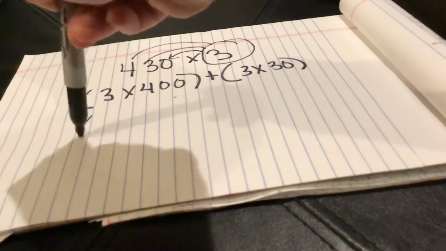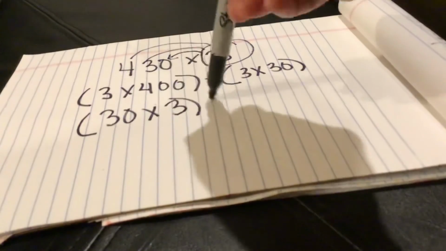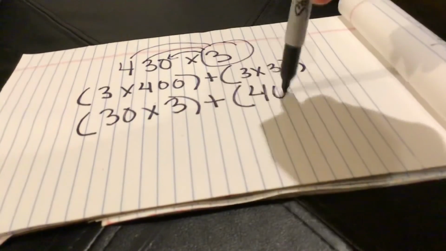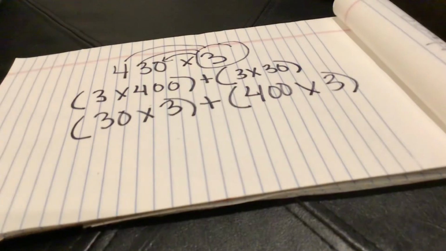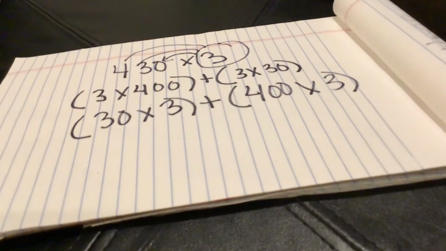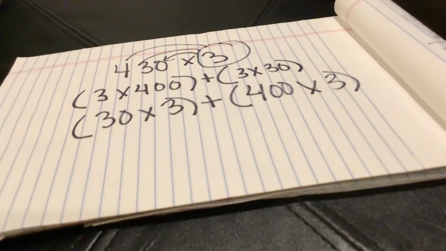Now, it can also be shown like this. The commutative property of addition shows us that the order of our digits can be changed or switched or moved around, and it's still going to be your same answer.